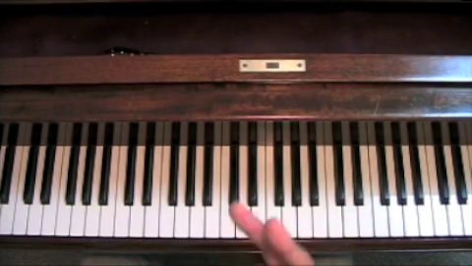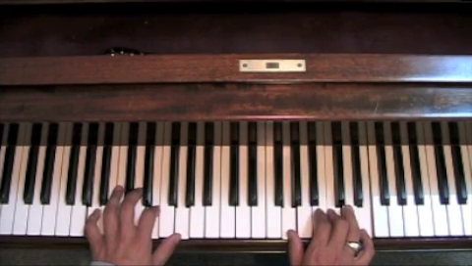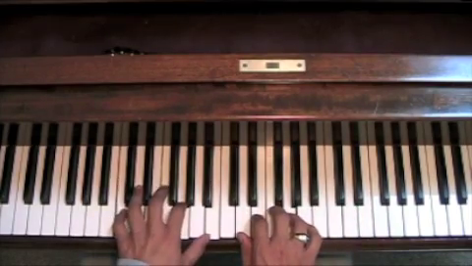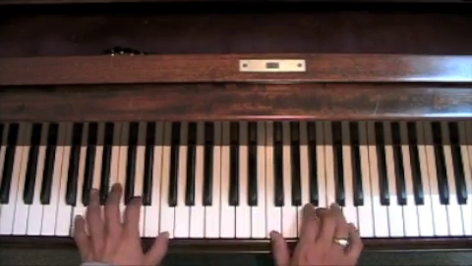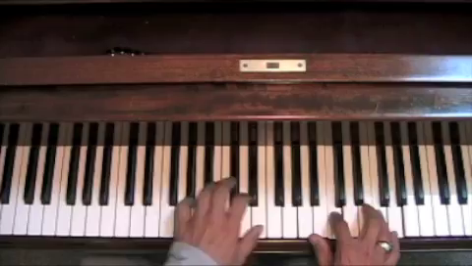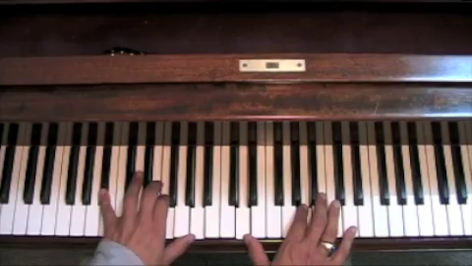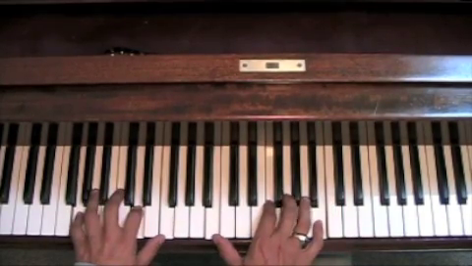Okay, so I have to remember two patterns. When I hit a C chord, go to A, continue on the circle. And then the bridge starts on E minor and goes circle. E to A to D to G to C to F to B flat. So as I hit the chord outside the scale, I go to G, down a third.